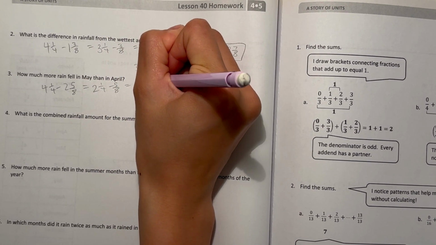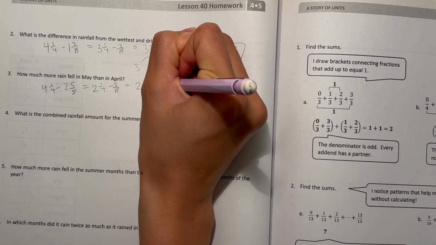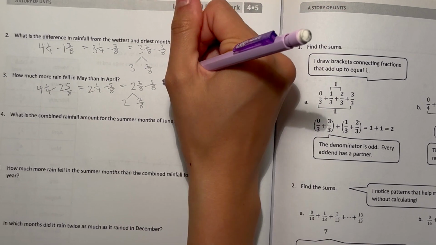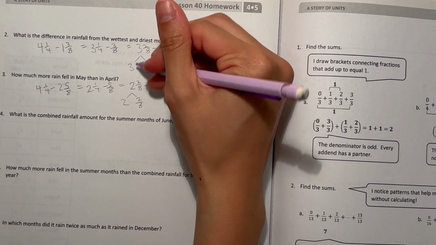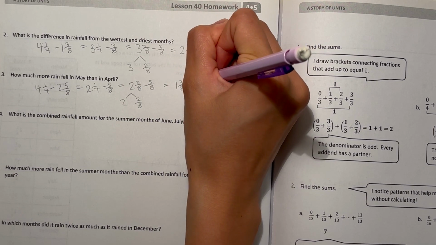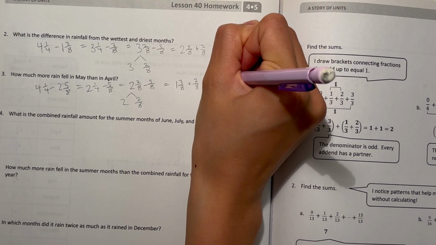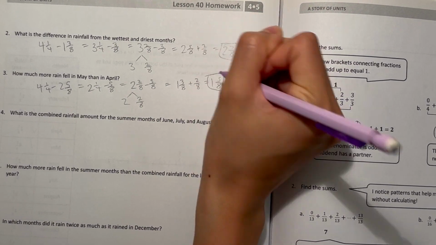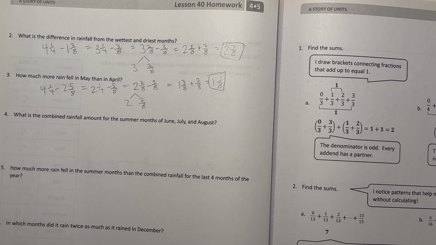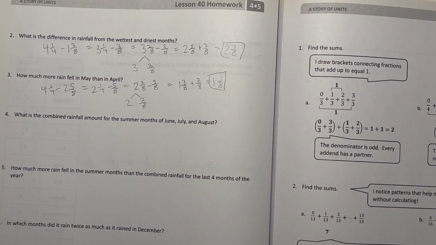Convert that to 2 2/8 minus 5/8. Take out the 2/8. So 2 minus 5/8 is 1 3/8. Then plus 2/8, so it's 1 5/8. Alright, so that's the difference in the amount of rainfall in May and in April. Okay, now let's move on.